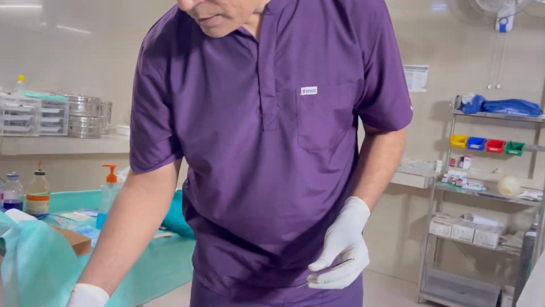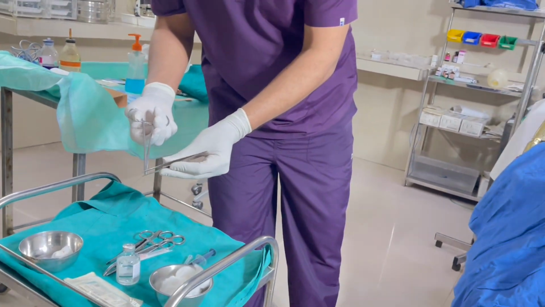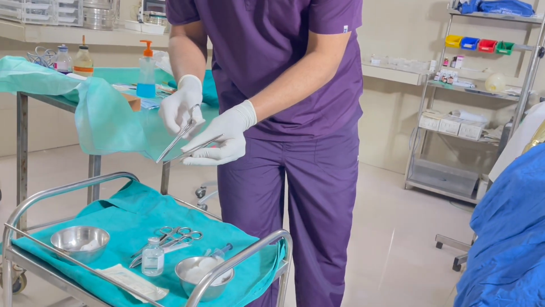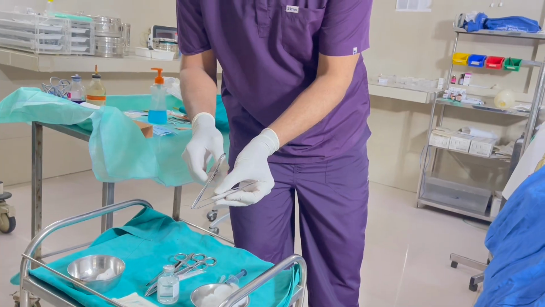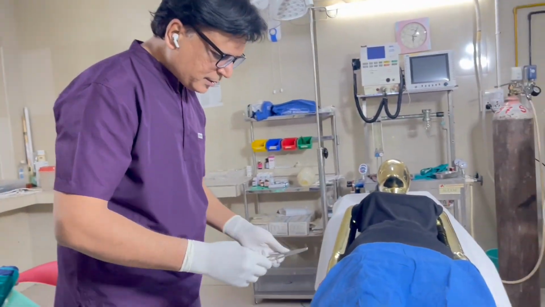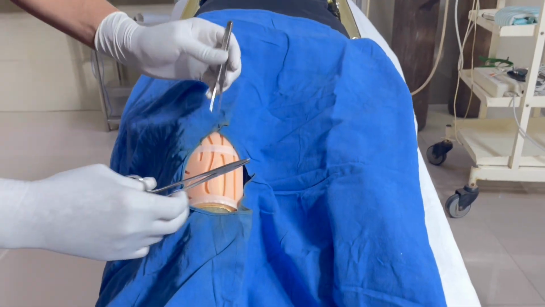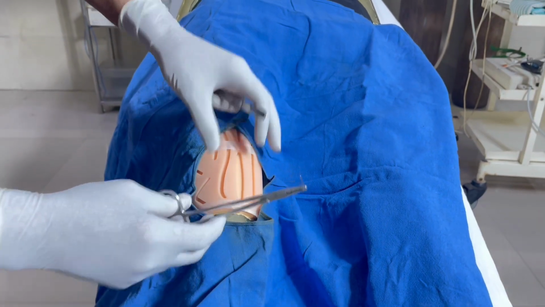So then I just take my suture material. This is monofilament. I will be suturing this wound in this manner.